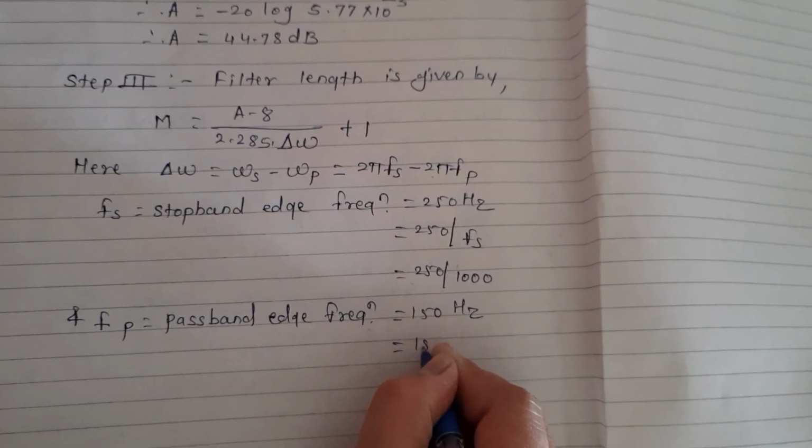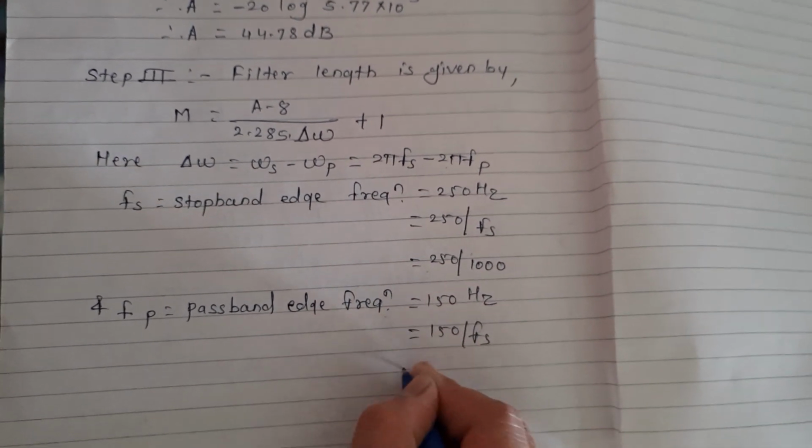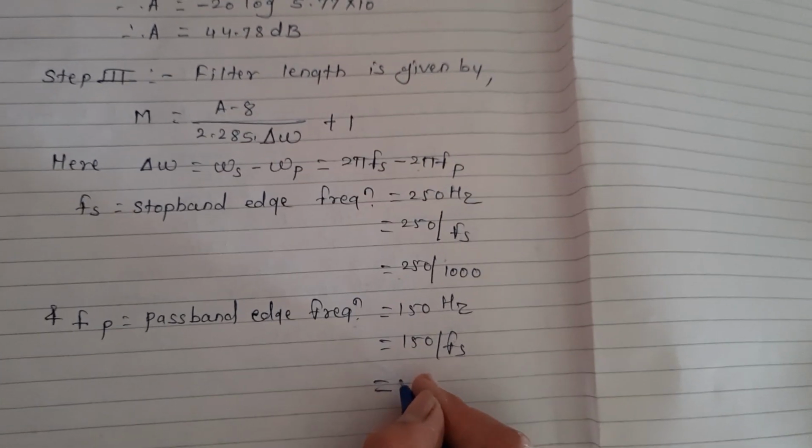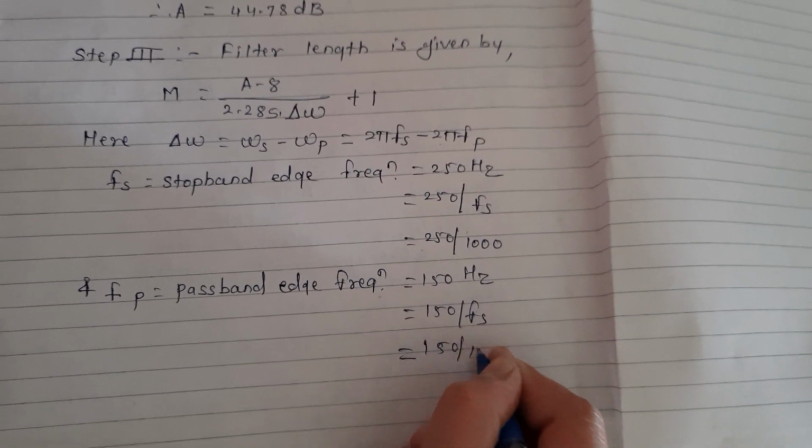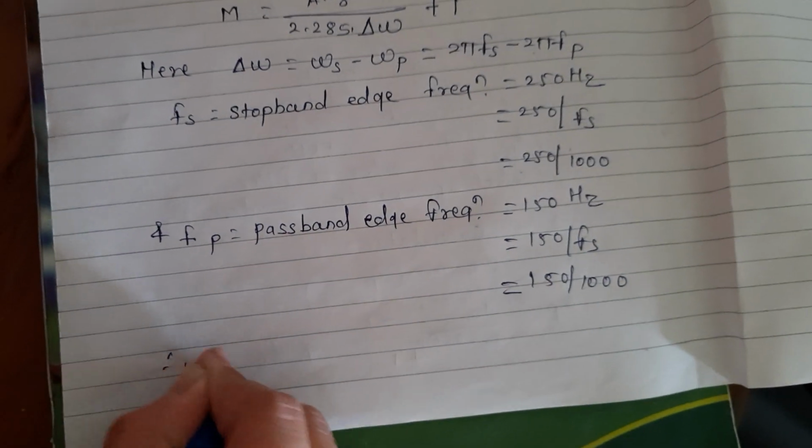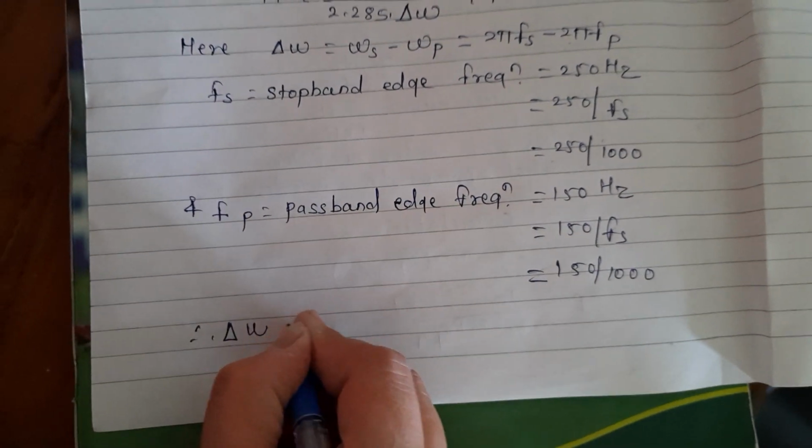So it is equal to 150 by Fs, that is 150 divided by 1000.